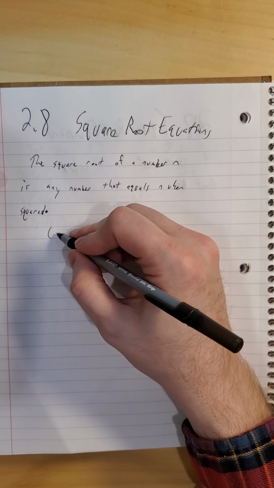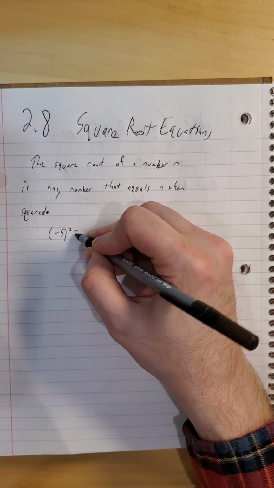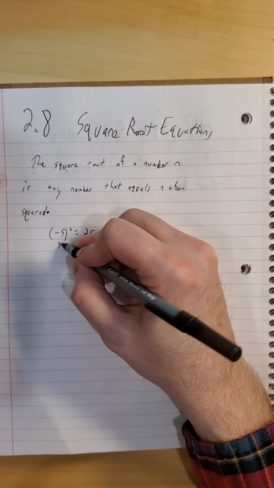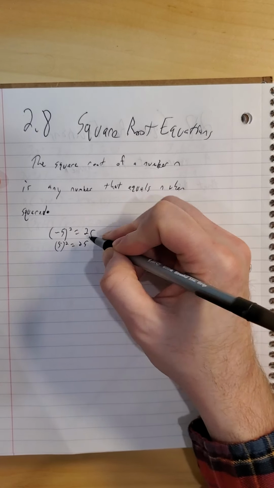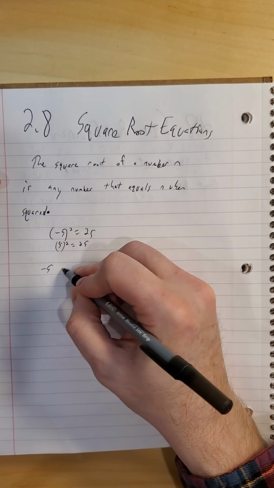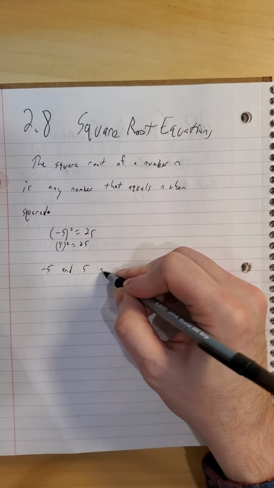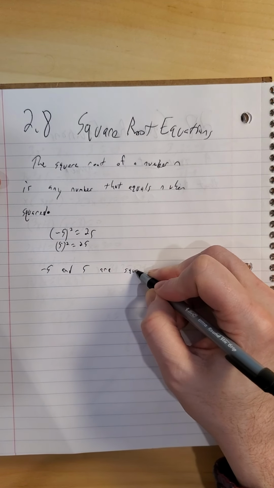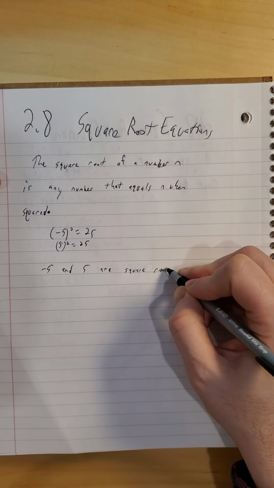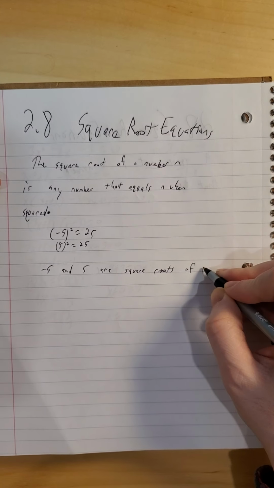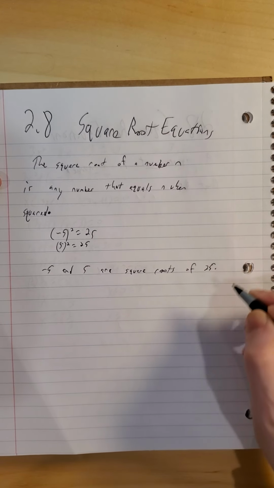So for example, negative 5 squared is 25, positive 5 squared is 25. So negative 5 and 5 are square roots of 25.